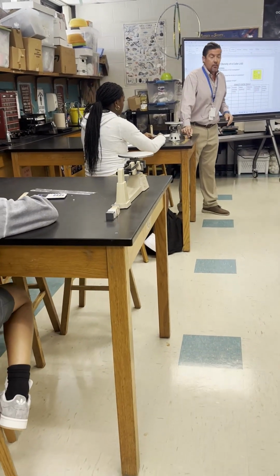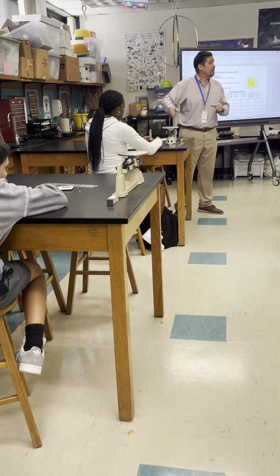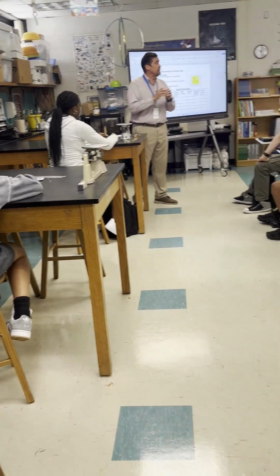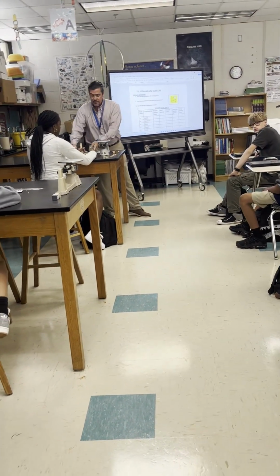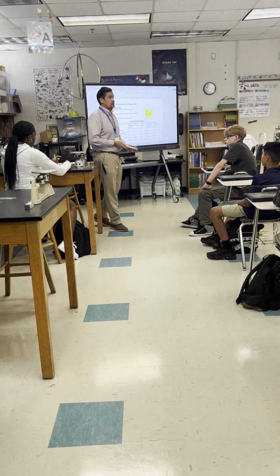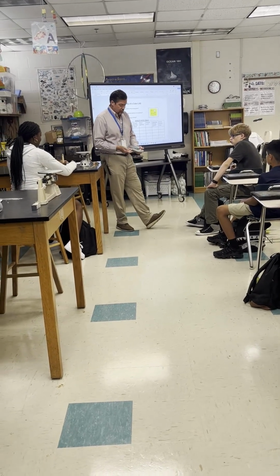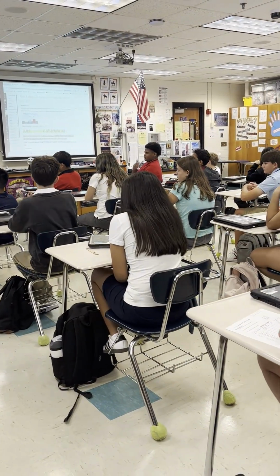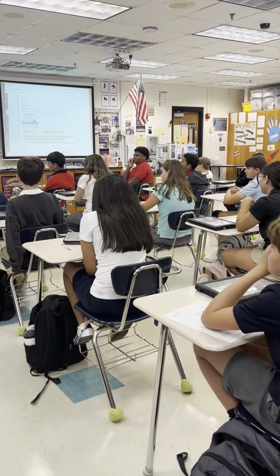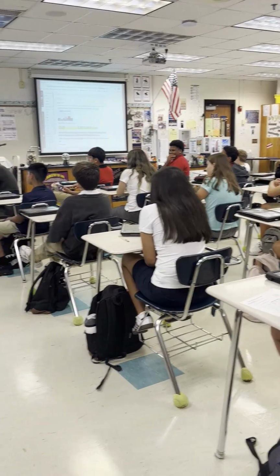So, mass, the amount of matter, the amount of stuff in something, is going to be measured by this device. What about this, though? We're not using it today. What is this about? Weight. A digital scale, okay? Is this going to measure mass? No. What was the other word some of you said?